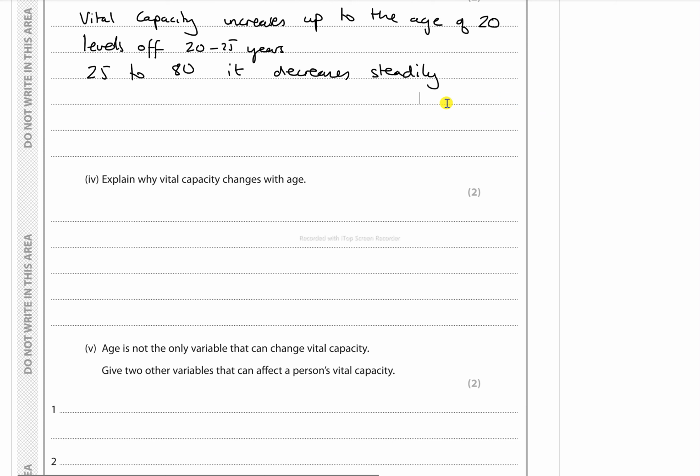Explain why. The lung capacity continues to grow up to 20.